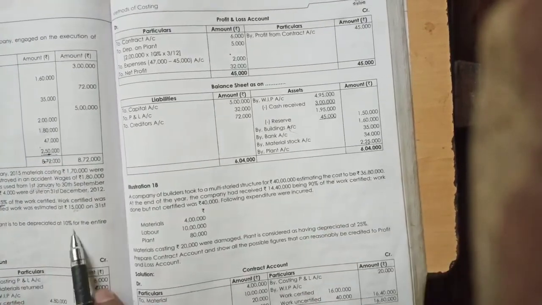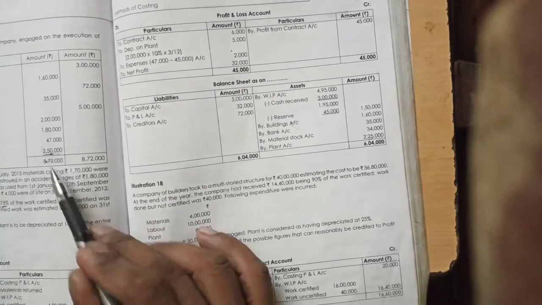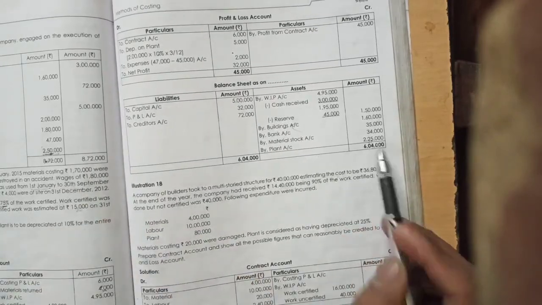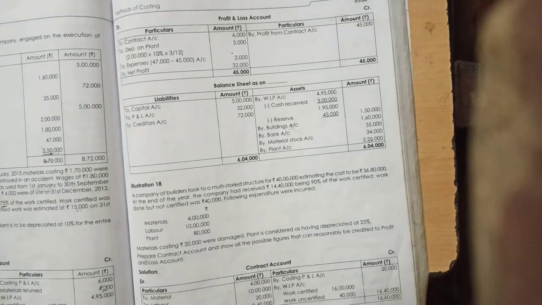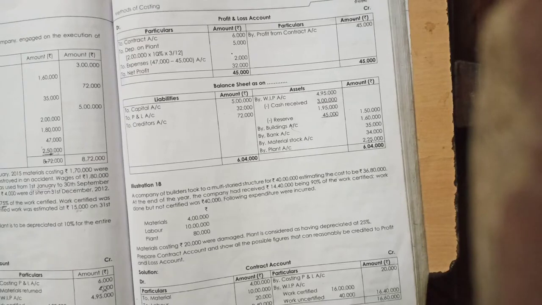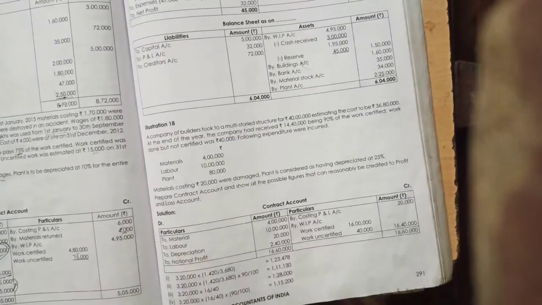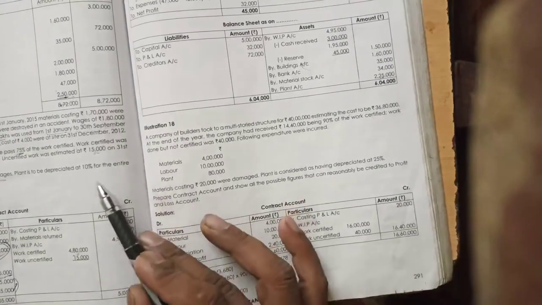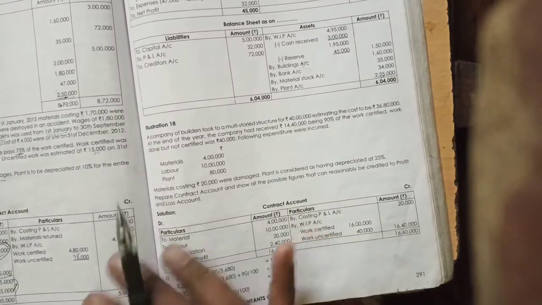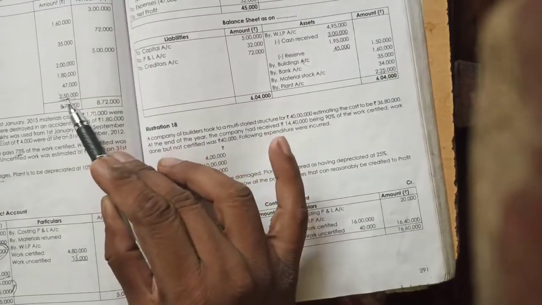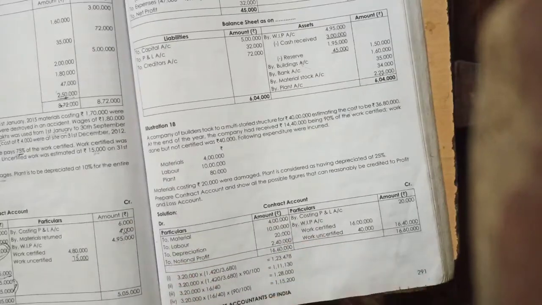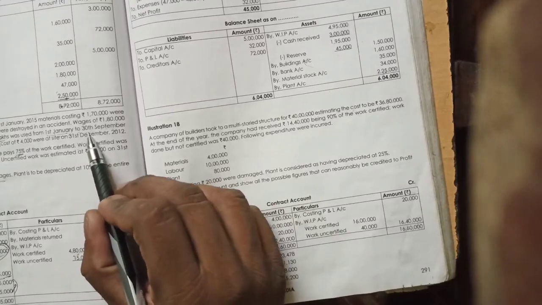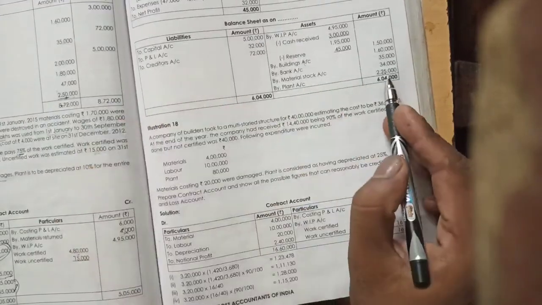The plant to be depreciated for the entire year is 2 lakhs 50,000, so 25,000 is the depreciation at the end of the year. That's all. Hope you'll understand. For 9 months we calculated, and the remaining 3 months, overall we calculated 10% on the basis of the old plant of 2 lakhs 50,000, because the plant was used for 9 months. So the remaining total we get is 2 lakhs 25,000.